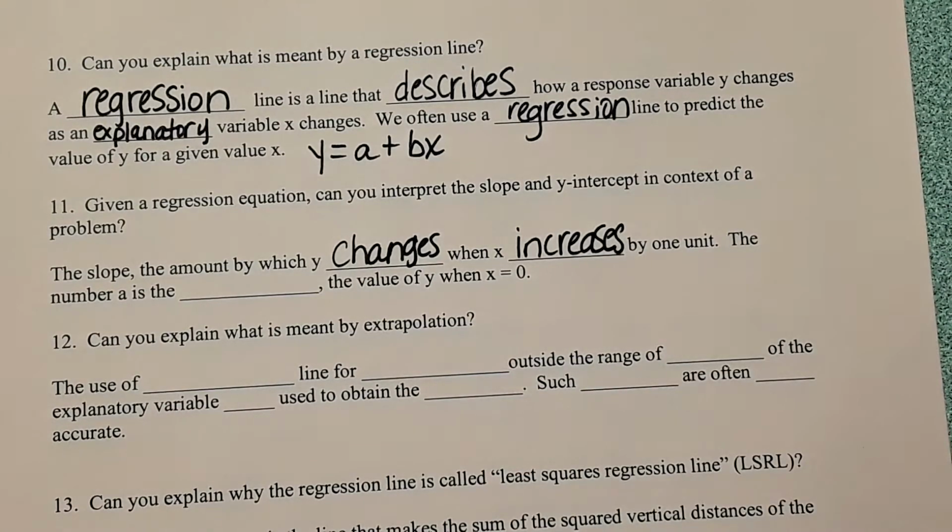So as the amount of study time goes up by 1 hour, the GPA increases by 4, right? That would be great. Wouldn't that be great?